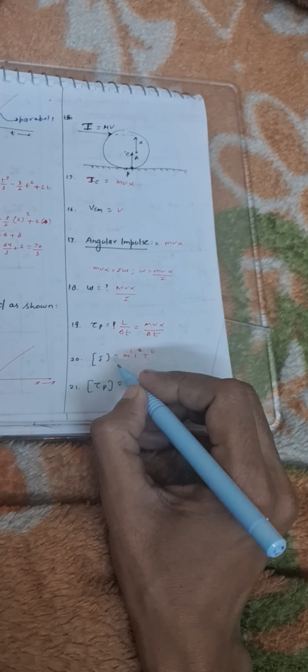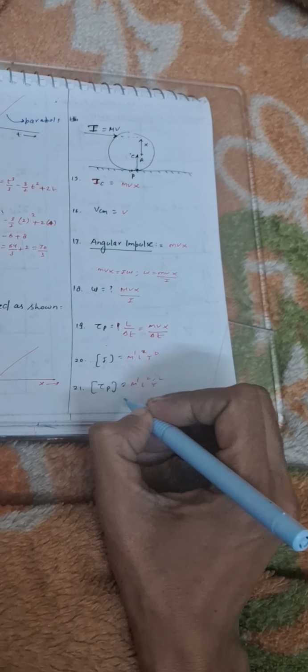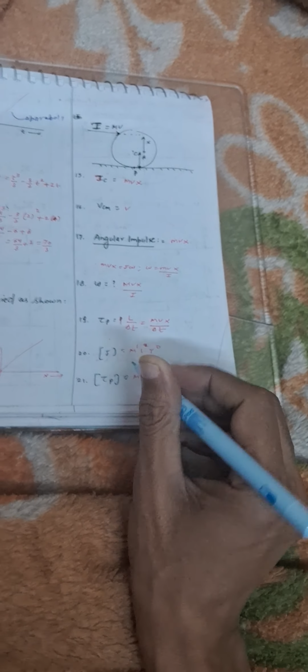Next question is the dimensional formula of moment of inertia. It is M^1 L^2 T^0. Next is the torque about P. It is M^1 L^2 T^-2.